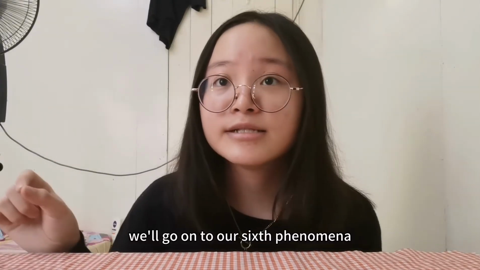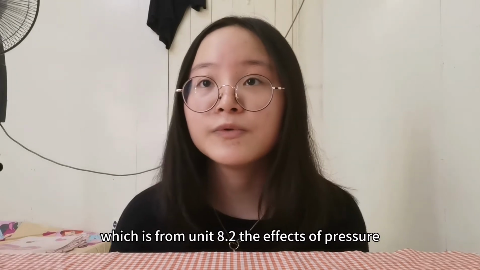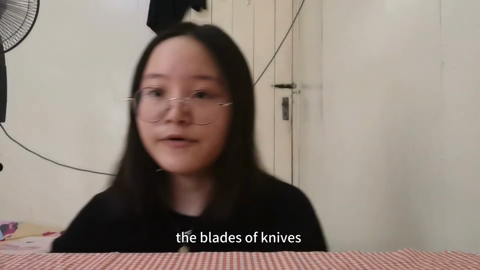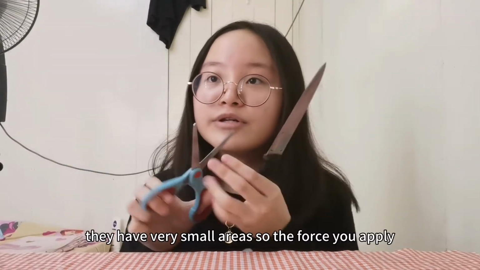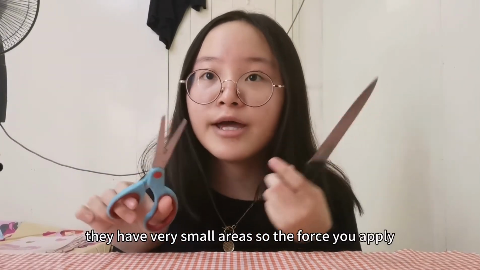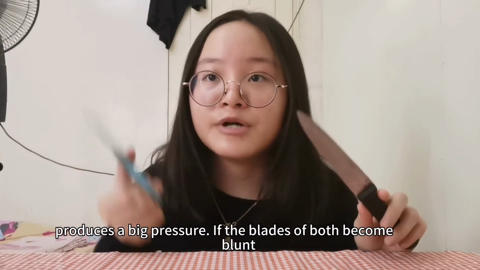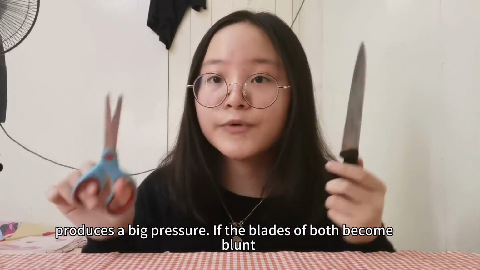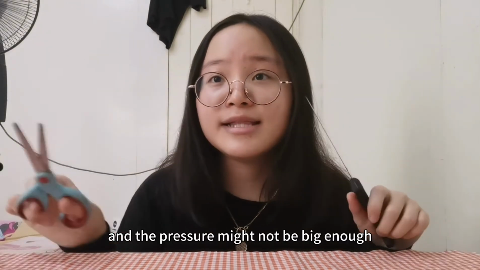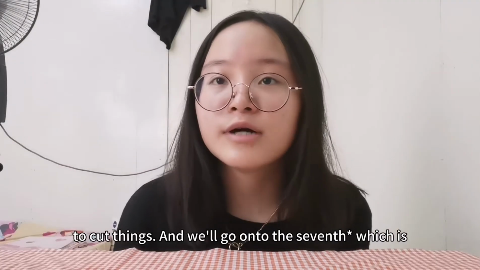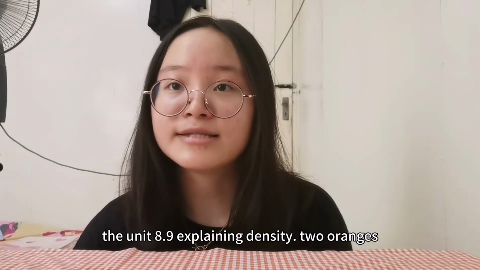We'll go to our sixth phenomenon, which is from unit 8.2, the effects of pressure. The blades of knives and scissors are sharp. They have very small areas, so the force you apply produces a big pressure. If the blades become blunt, then the area gets bigger and the pressure might not be big enough to cut things.